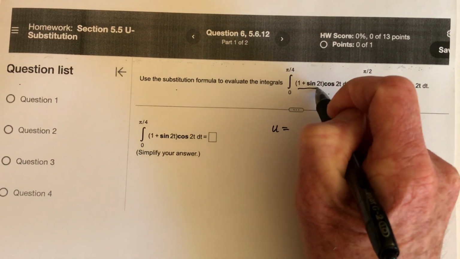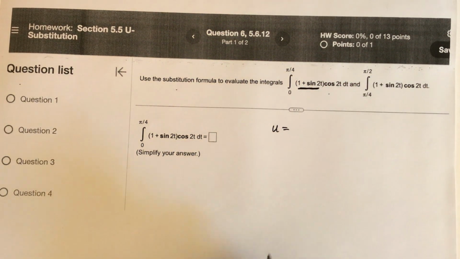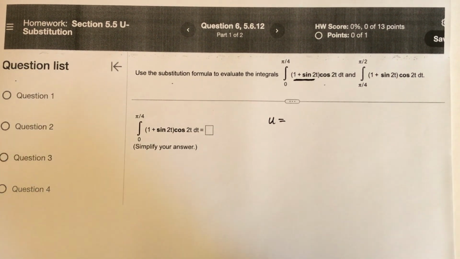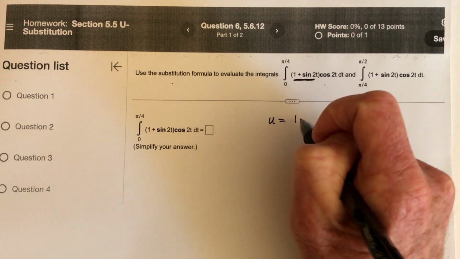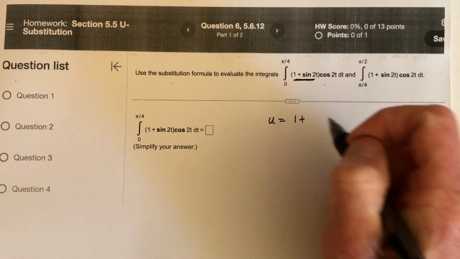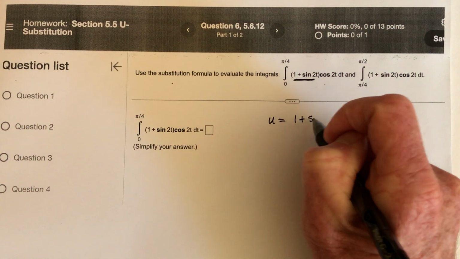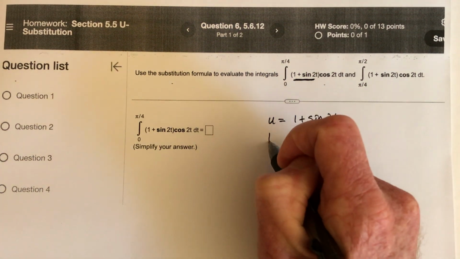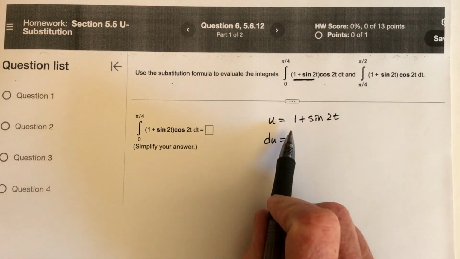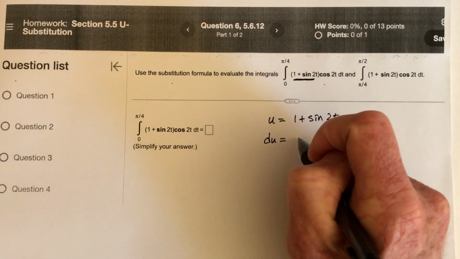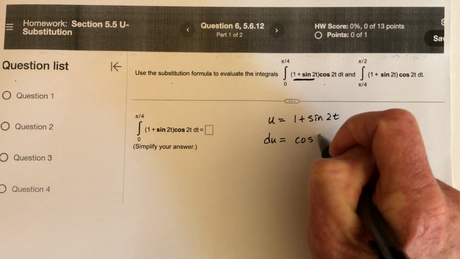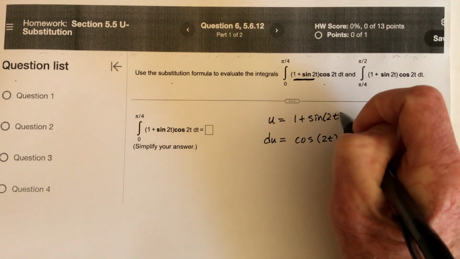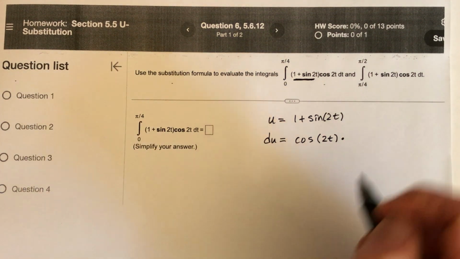And I would let u equal what's inside the parentheses. Sometimes with the u substitution, you just have to make a guess and try it. And if it doesn't work, then just use an eraser and pick something else. But I'm going to try this. So when I take the derivative of that, of course, the derivative of 1 is 0. The derivative of sine is cosine. And I'm going to emphasize that this 2t is inside of the trig function, and then do the chain rule.